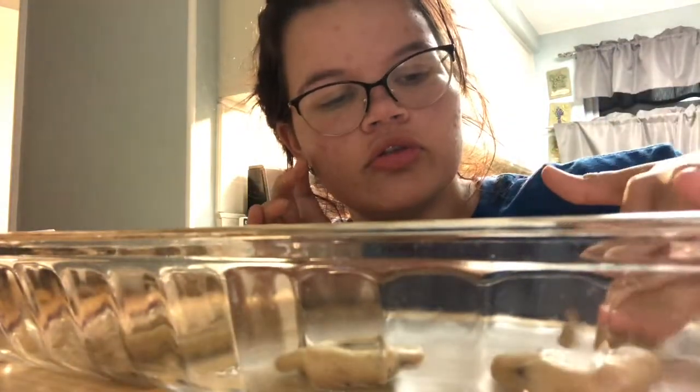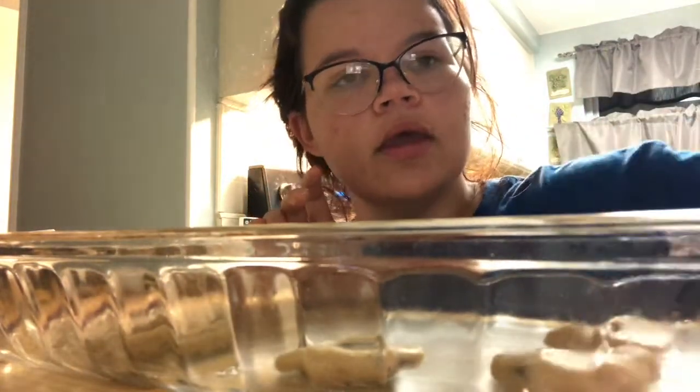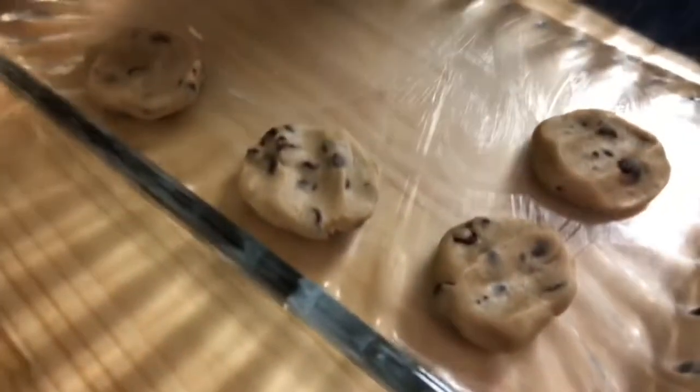If it's too big, pull some away so you have enough room. And make sure that it's about half an inch away from each other so they don't bake into each other.